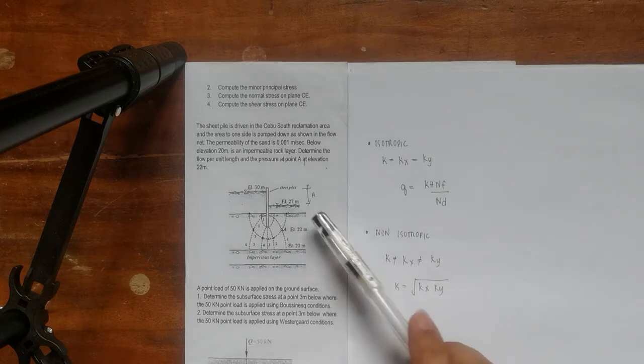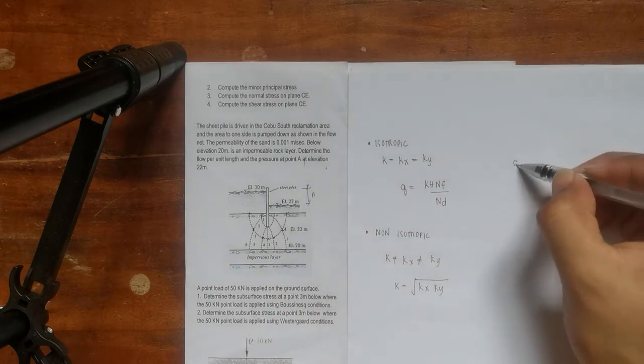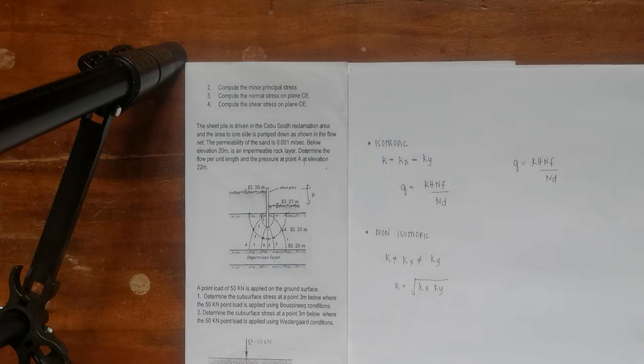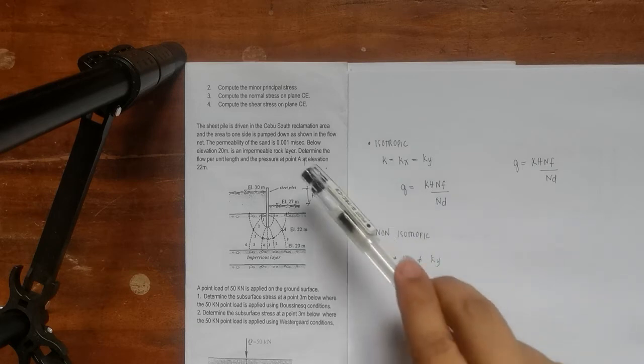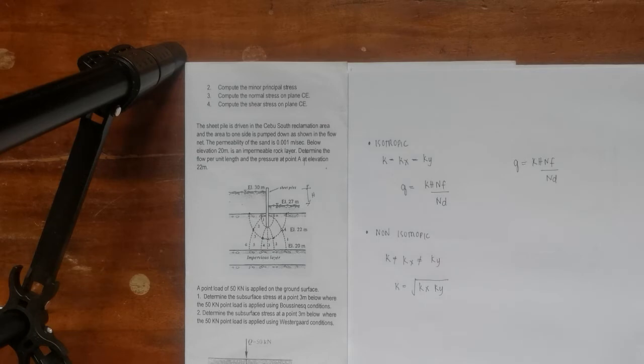Okay, back to our problem. The first requirement is the flow per unit length. So use this formula: K h NF over ND. The question is, what condition are we in? If you notice in the problem, only one hydraulic conductivity was given. Therefore, we will assume we are in the isotropic condition.